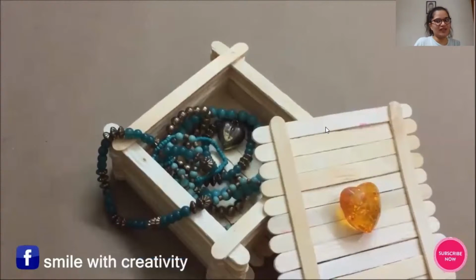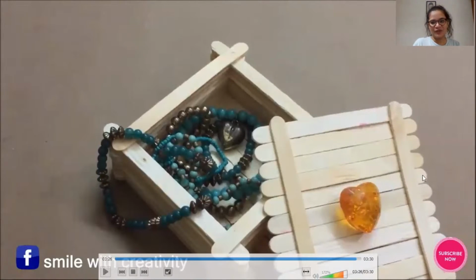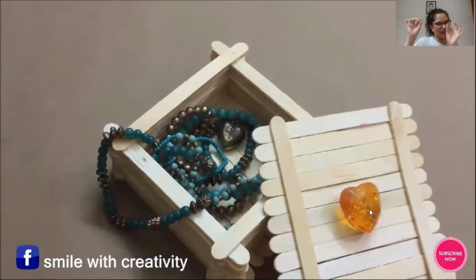Okay. So yes, now what I have done is I have also stuck 2 straight lines just to add a little touch. Can you see on my lid? I have stuck 2 straight lines in the end. I stuck the heart, but then I decided to stick 2 more candy sticks at the end. So that looks really cute.